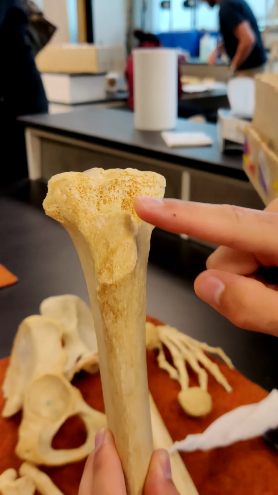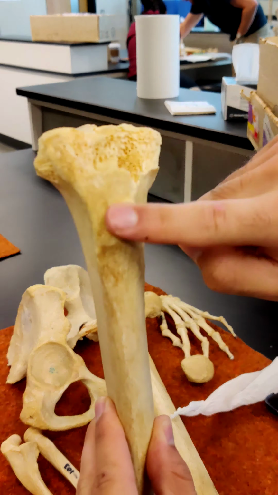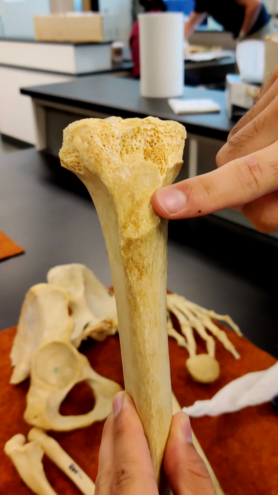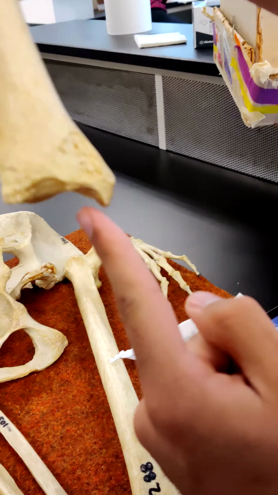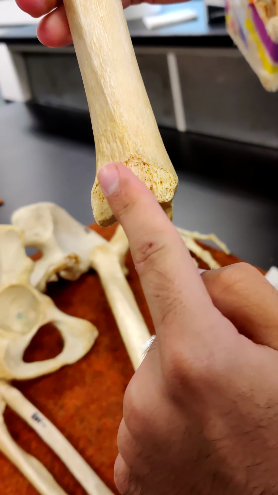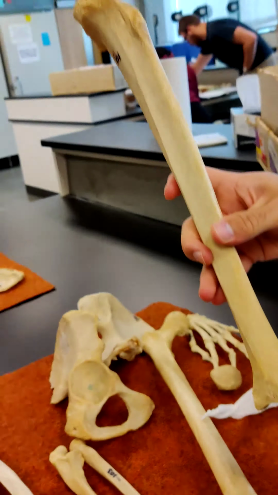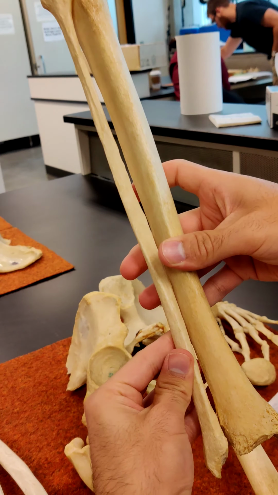Then the tibial tuberosity. Remember, a tuberosity is a rough portion for muscle attachment, so that's the tibial tuberosity. And then the medial malleolus, right there at the bottom. And then the fibular notch is right here where the fibula fits in. And so recall, this is kind of how the two fit together.